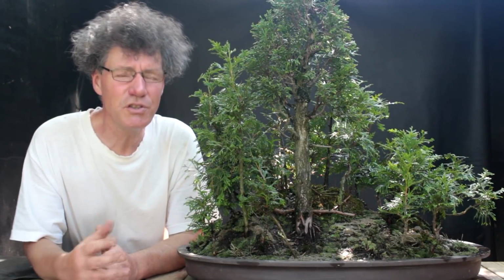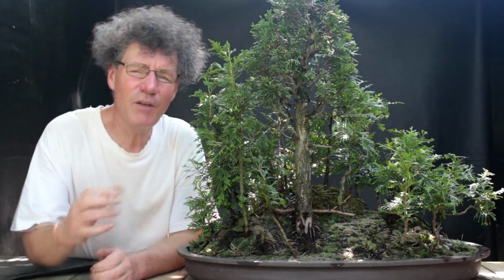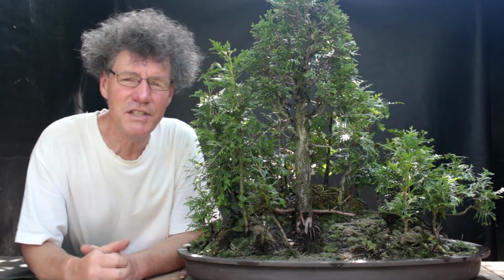Again, big changes to the Avatar Grove today. I'll fly the camera around and we'll have a look at all the details.